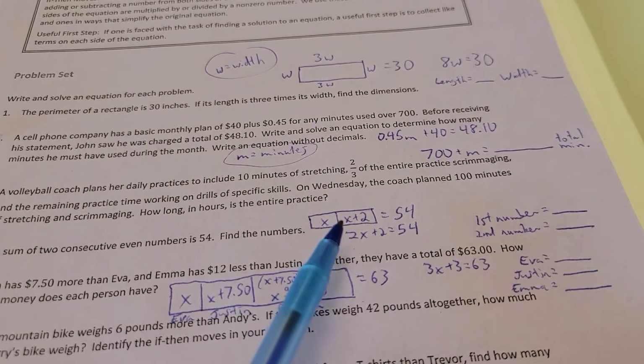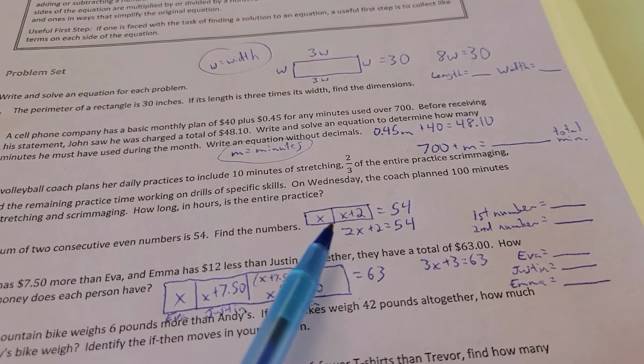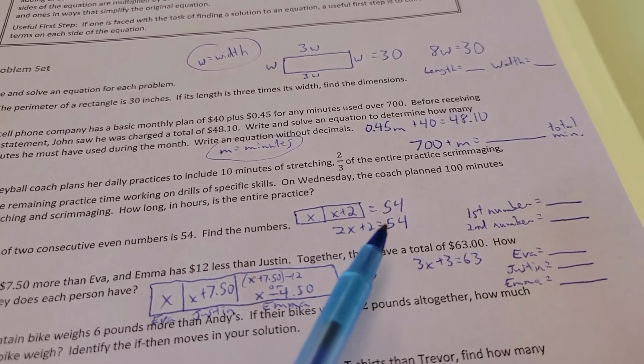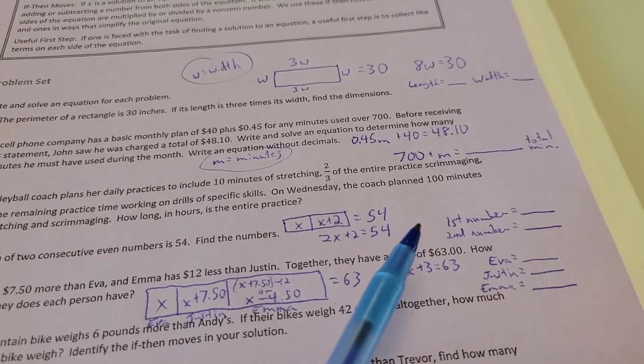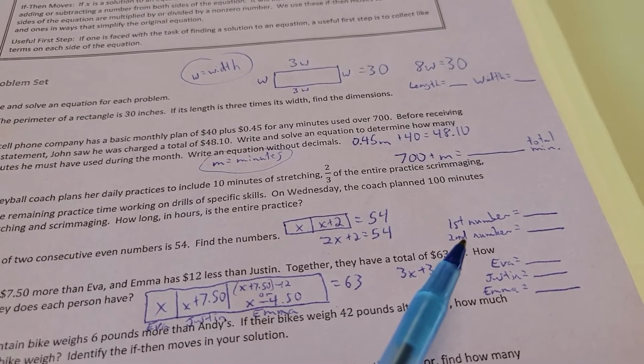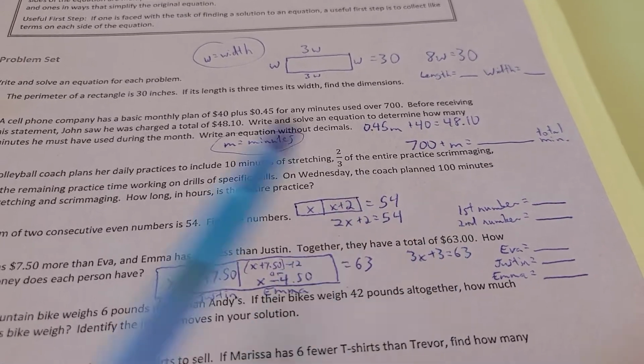So really, this number and this number should equal 54. So really you get 2 X's plus 2 equals 54. So you should be able to use that to figure out what the first number is, and then use that to find out what the second number is. So remember, make sure you answer your question carefully in Schoology.